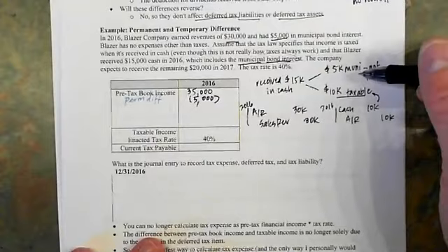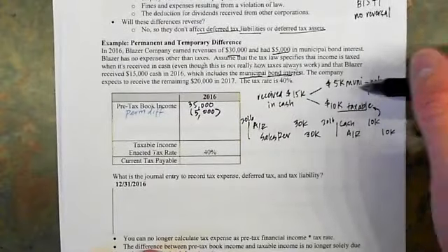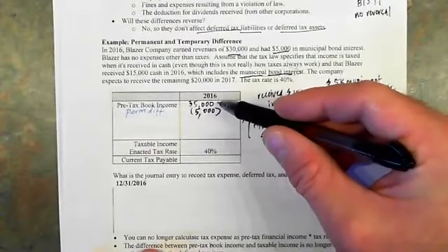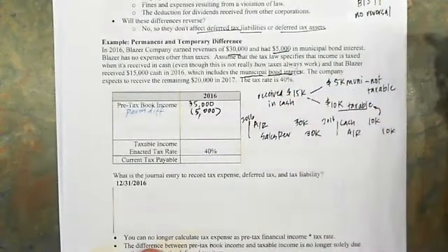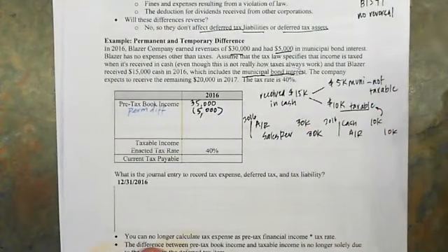That muni bond interest of $5,000 is going to be in book income. It is not in taxable income. We recorded a revenue here, but it's not in my taxable income because it's not taxed. And so we reduce our book income because it's not in taxable income.